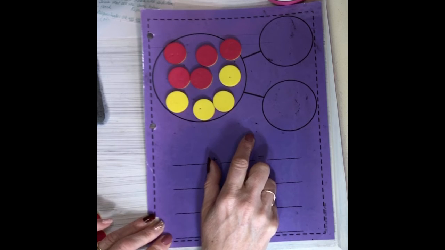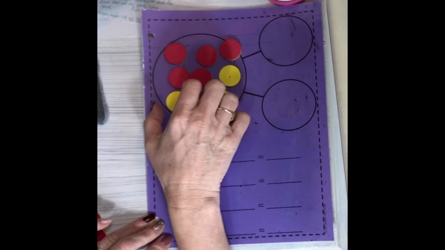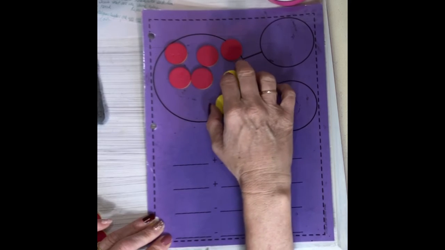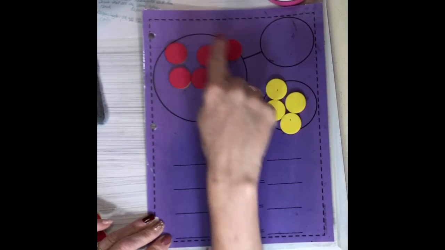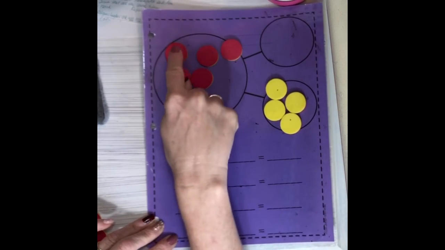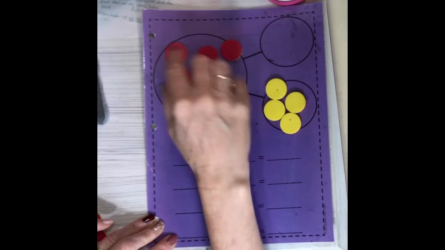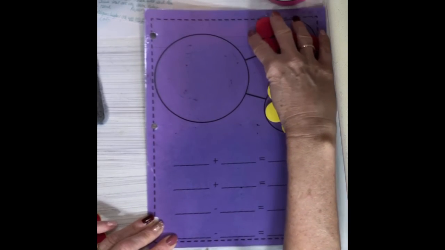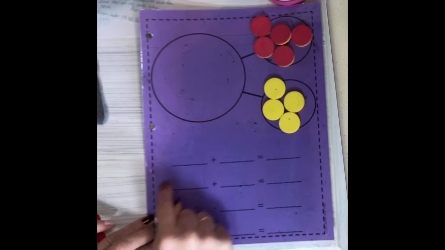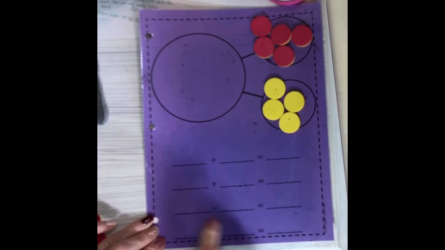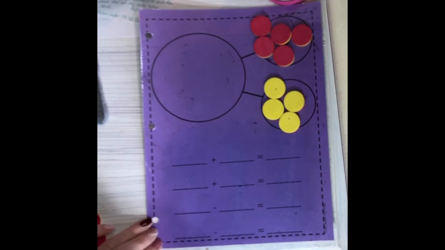So now we can figure out how many jelly beans we had. How many were pink? We know there were 4 yellow ones, so I'm going to slide those 4 yellow ones over. And now I can see how many I had that were pink. 1, 2, 3, 4, 5. So that is my other part, the part that was missing. Okay, now we're going to write our fact family for this story. So stop the video and write your fact family about my jelly beans.